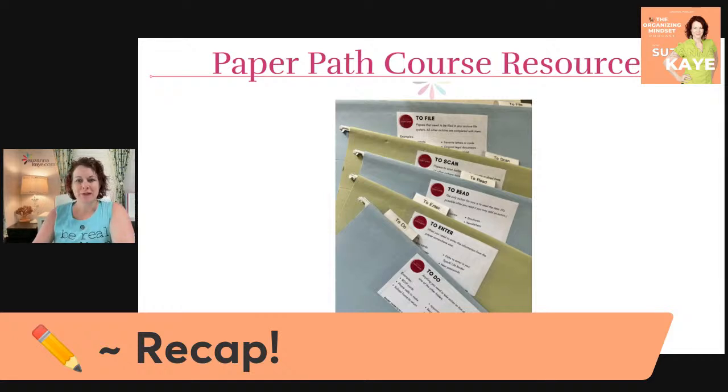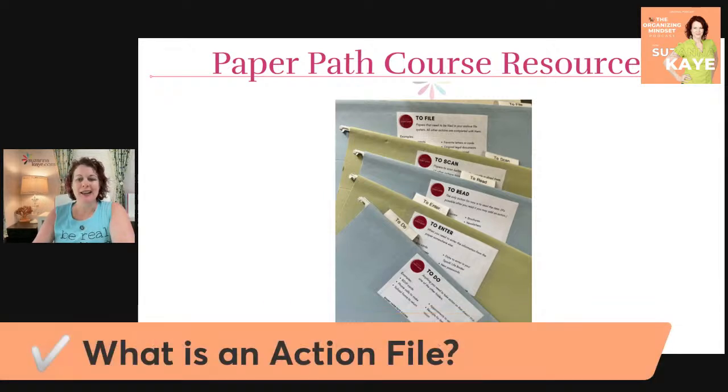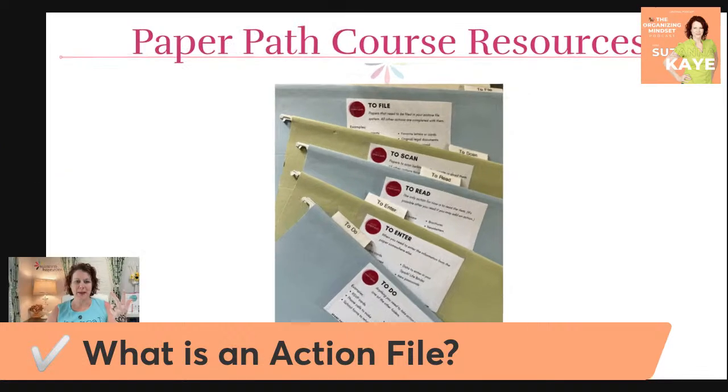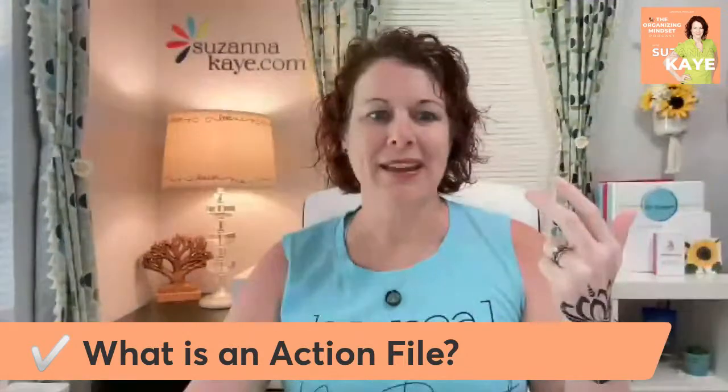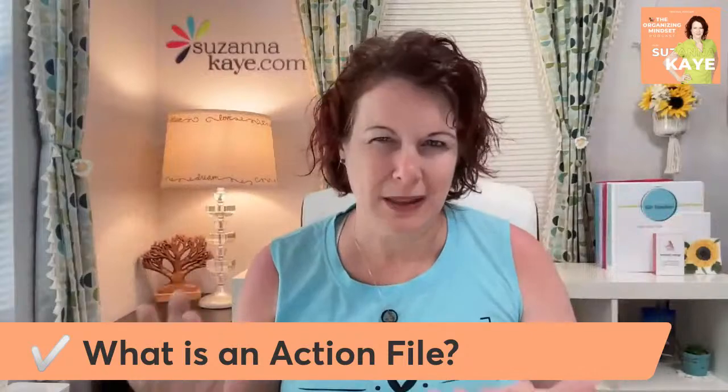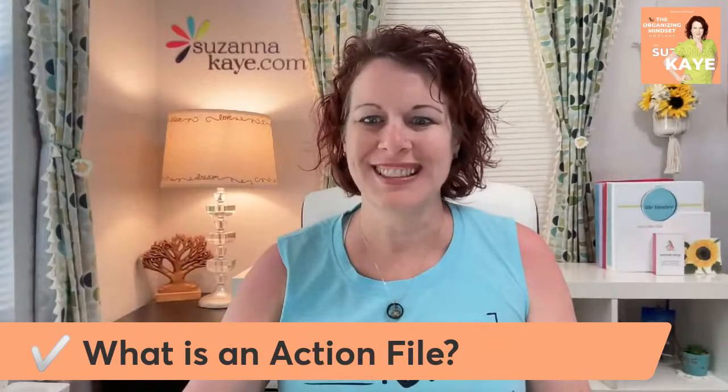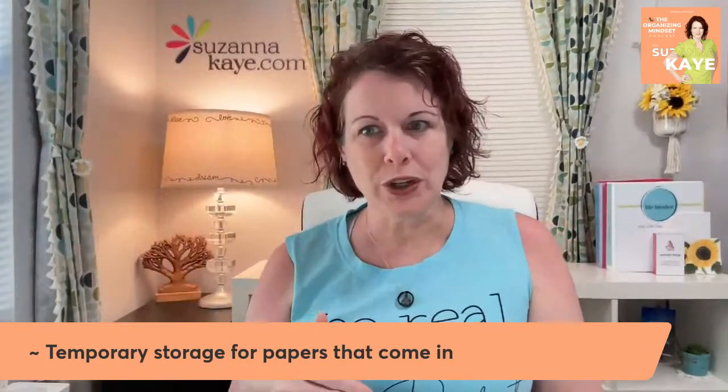The action file. What is an action file? An action file is for your mail, incoming papers, and active papers, right? Active papers being something that needs to be done with them before they're just filed. Now, it is temporary storage for papers. A paper can bounce between folders. It can start in one, and once that action is done, it can move to another.